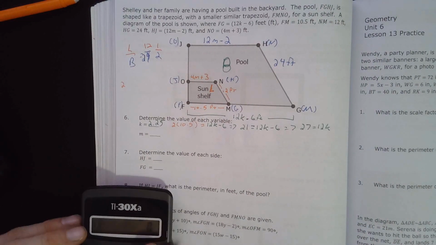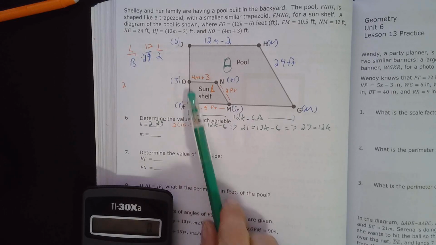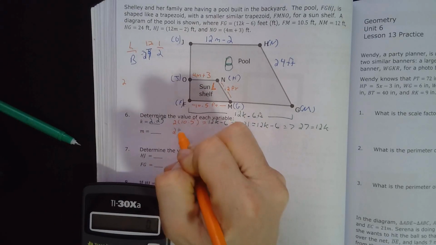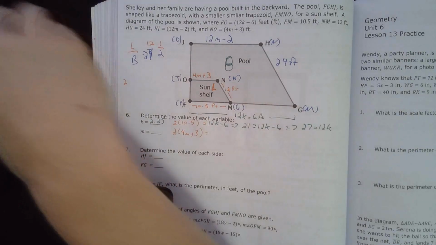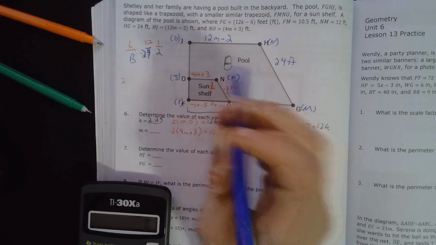Now do the same thing for M here. But here I have 2 of those M's. 2 times 4M plus 3 equals 1 of the 12M minus 2.